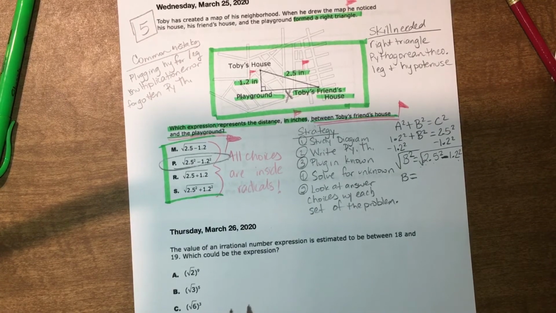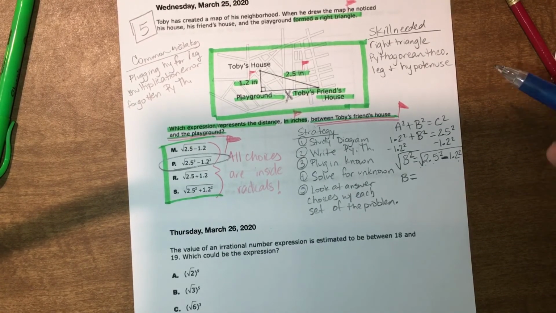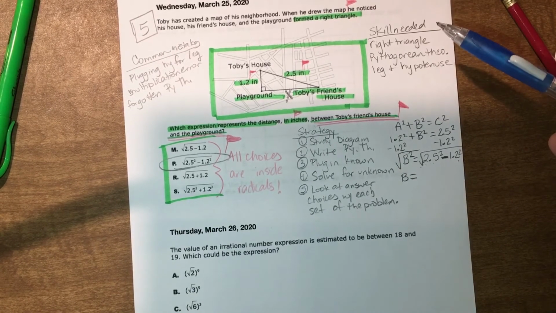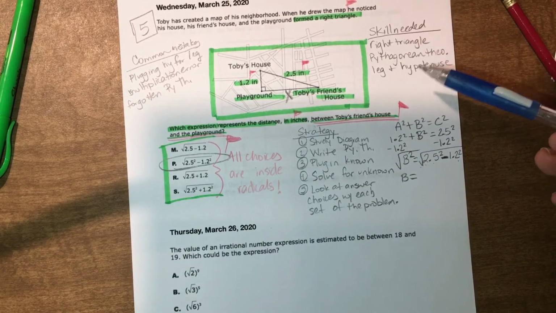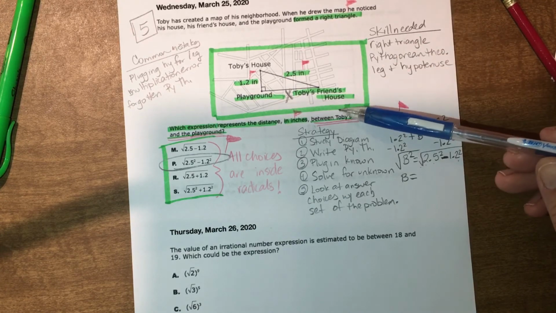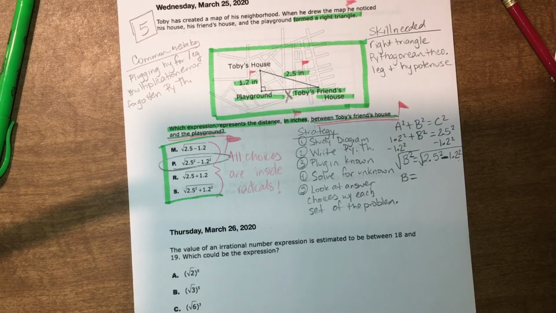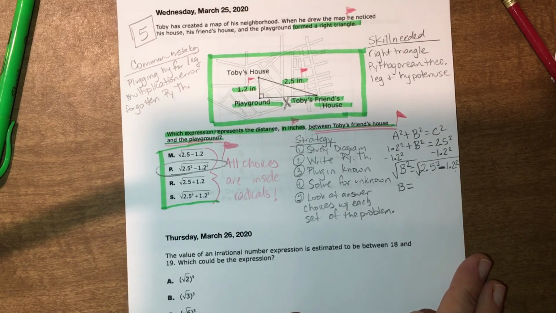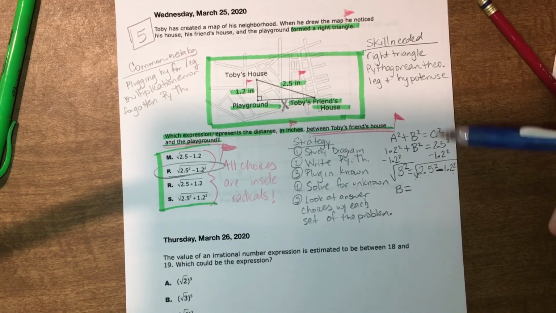I know that Tea and Ready is canceled for us this year, but I just want to tell you, ladies and gentlemen, that as I've seen my sophomore do his geometry homework, Pythagorean theorem has come up several different times. And I want to encourage you that this is a skill that you will need to take with you moving forward into high school.